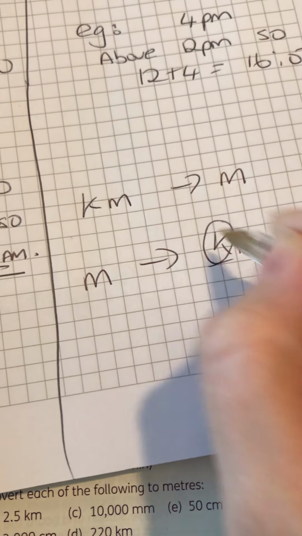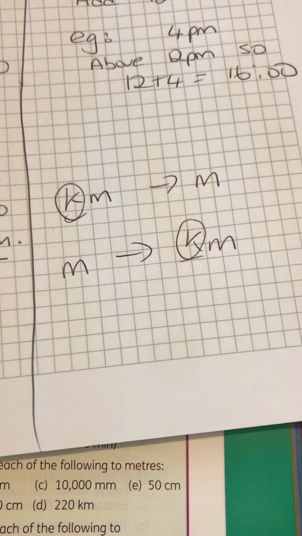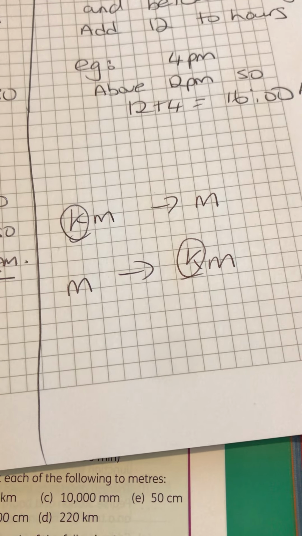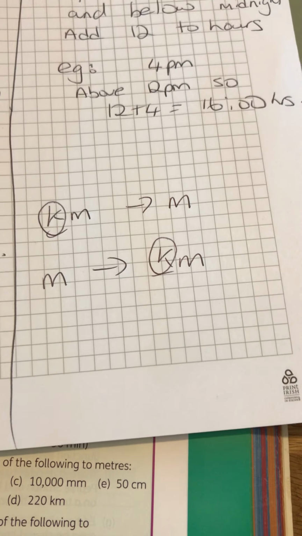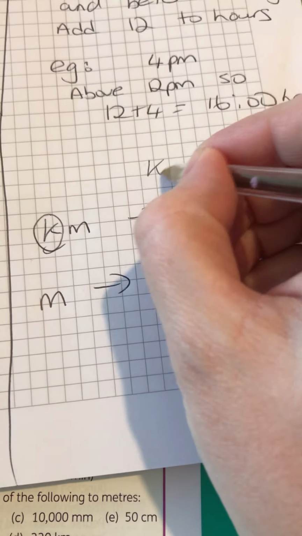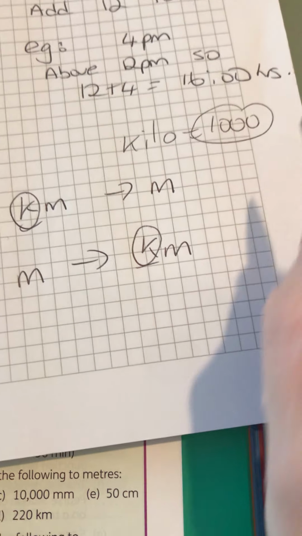This K always means the same thing. So whether you're converting distances, or whether you're converting, we'd say, weights, for example, kilograms and grams, that K always means the same. It means 1,000. So kilo means 1,000, which is a useful piece of information. If you can decipher the language, it'll make it a little bit easier for you.